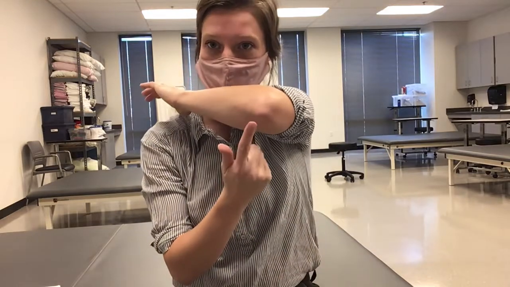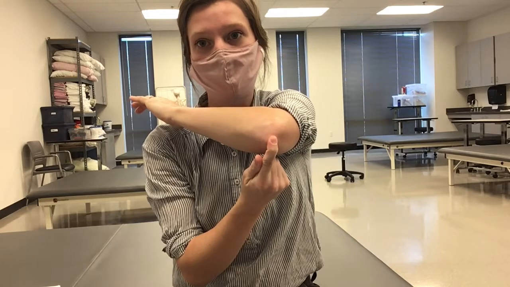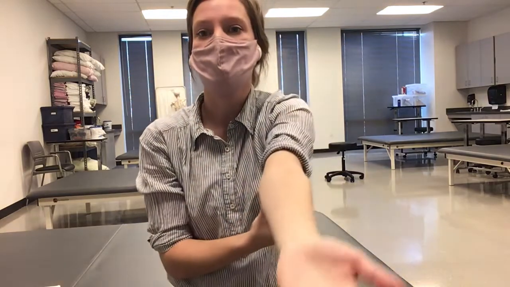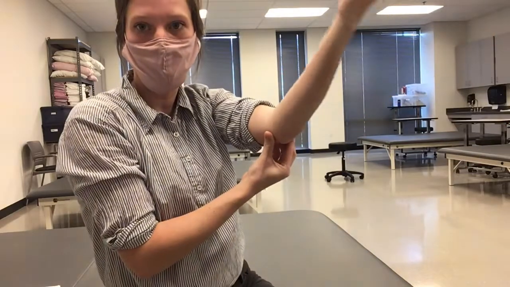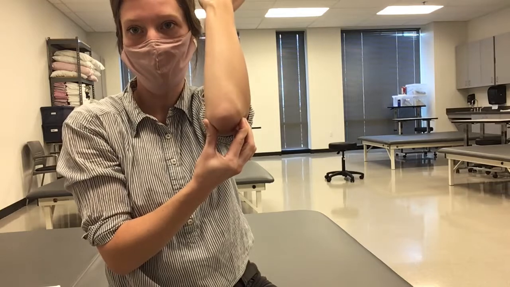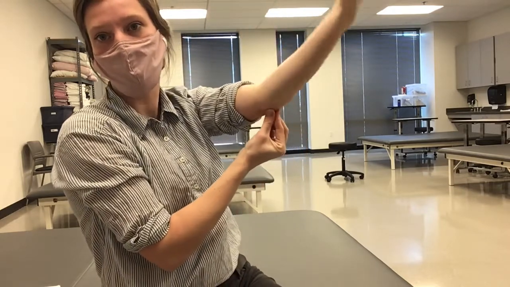For the olecranon process of the ulna, it is the structure that forms what most people think of when they think of the elbow point. I can locate my medial and lateral epicondyles, and right in the center of it is my olecranon process of my ulna.